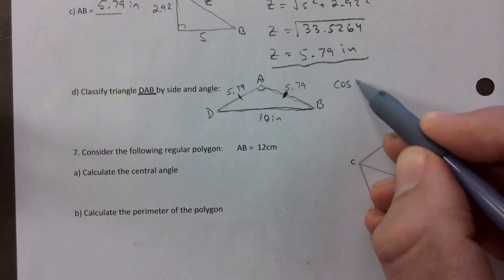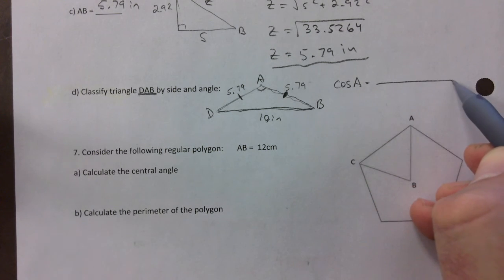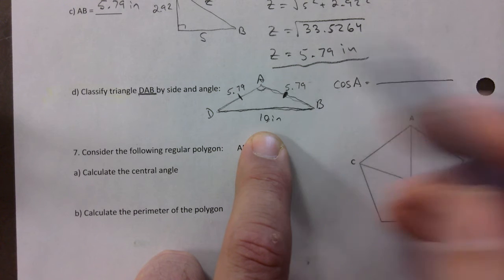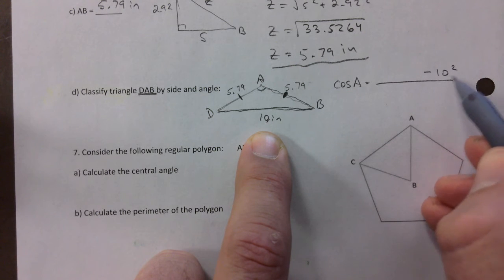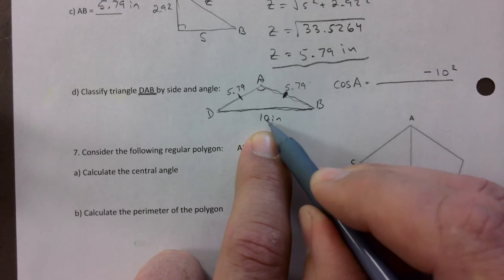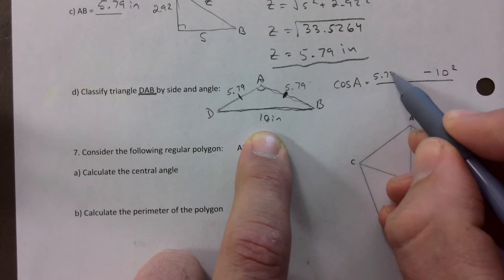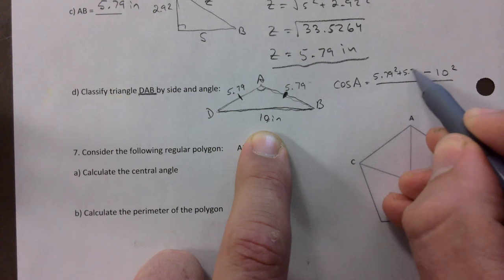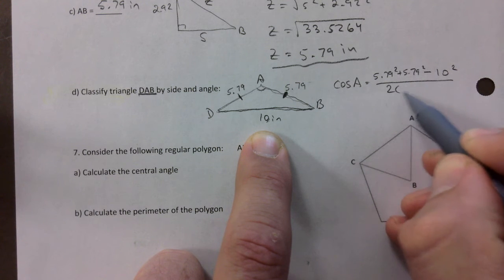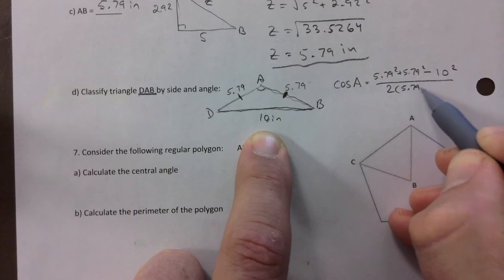So we go cosine of A. Remember, if I want that angle, I got to start off with subtracting that side across that angle at the end. And then it's 5.79 squared plus 5.79 squared, 2 times, and I'll tell you where you can stop.